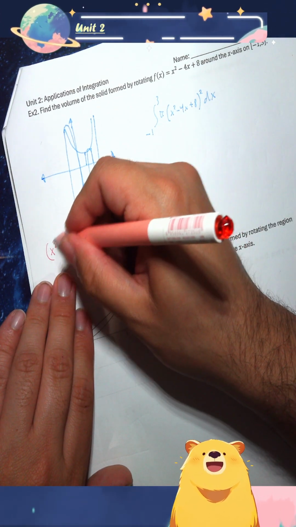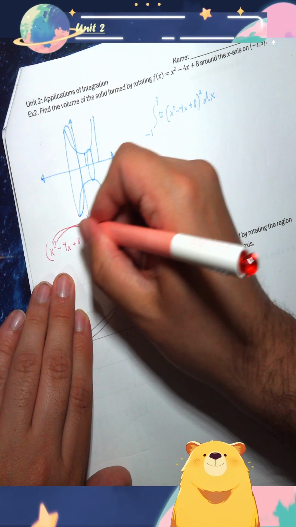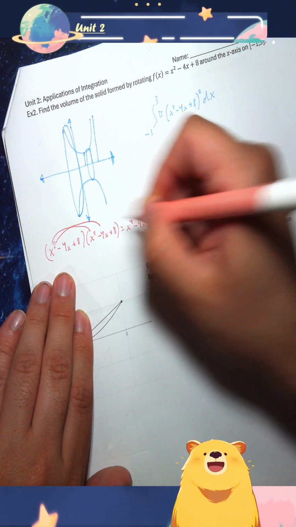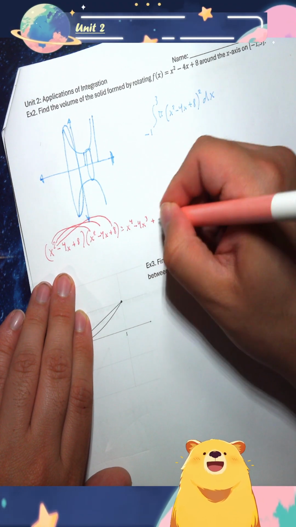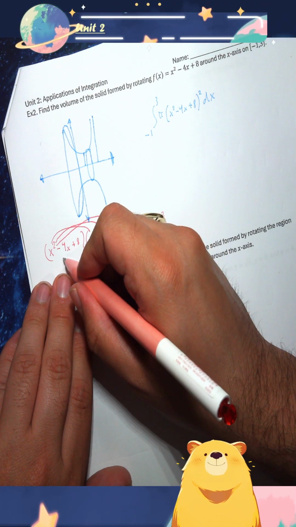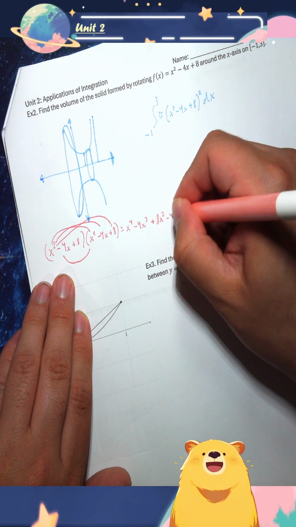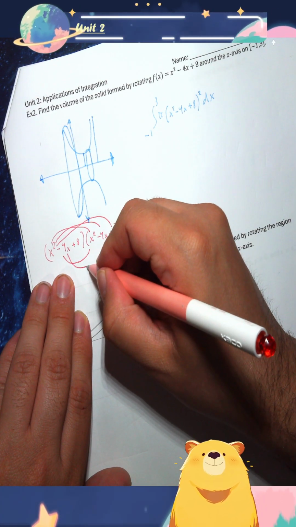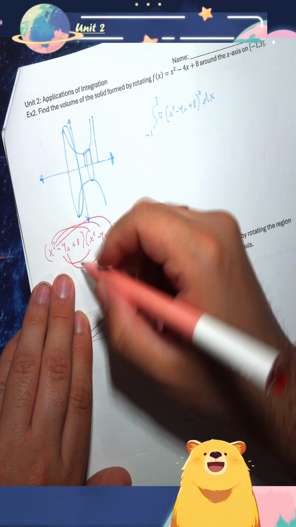We have this guy over here, which is x to the power 4, negative 4x to the power of 3, then plus 8x squared. Over here, we got negative 4x to the third plus 16x squared.